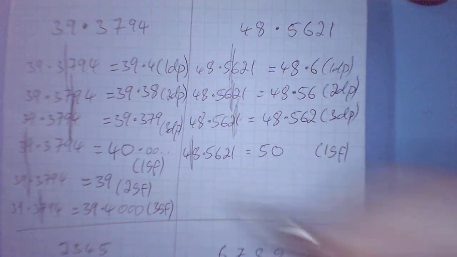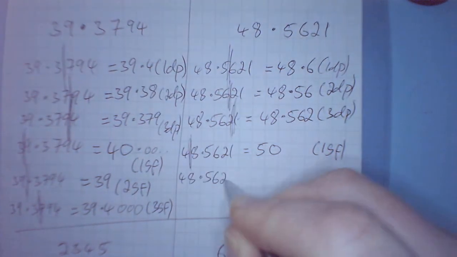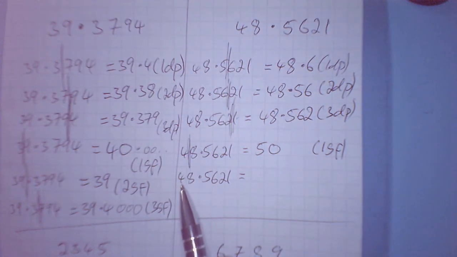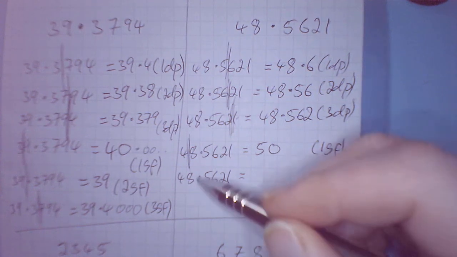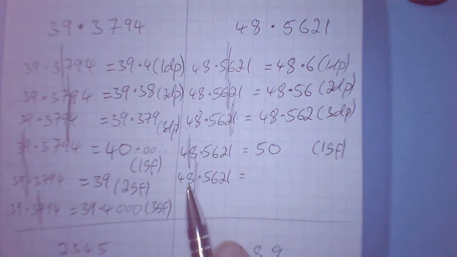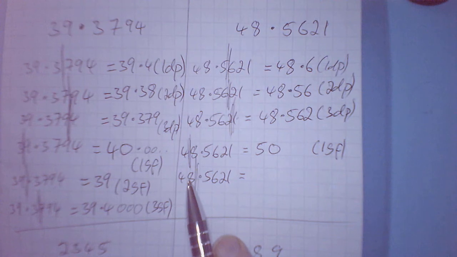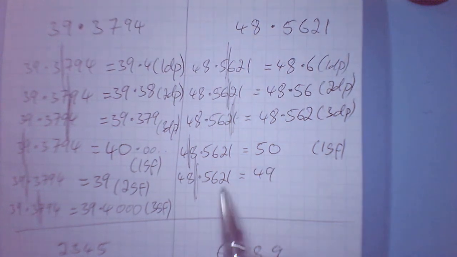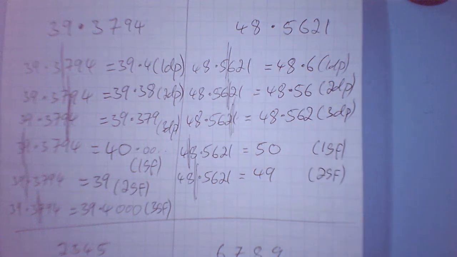To two significant figures, 48.5621. This time I'm going to have 2 digits, 1, 2, that are allowed. Number to the right is a 5. Is 5 5 or above? Yes, it is. And so the 8 becomes a 9. And so I get 49. These all go to 0, so it's 49 to two significant figures.